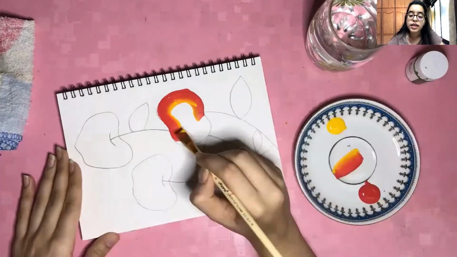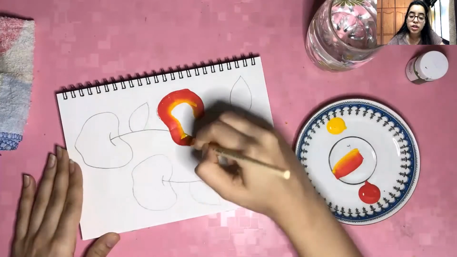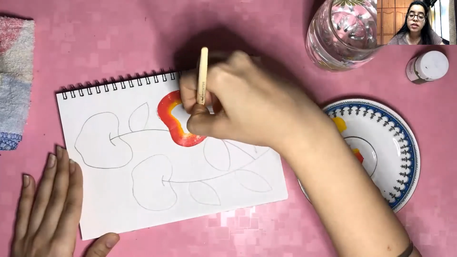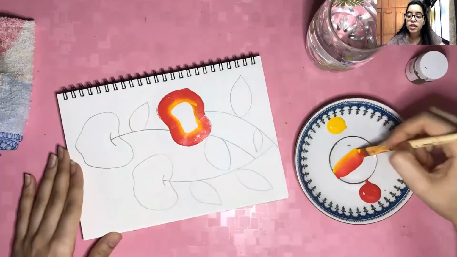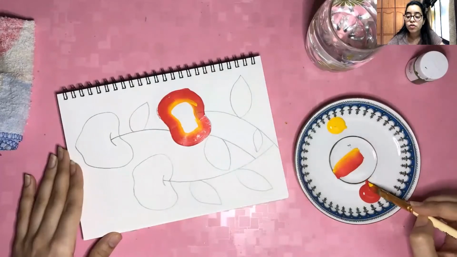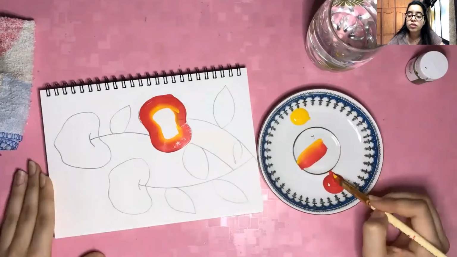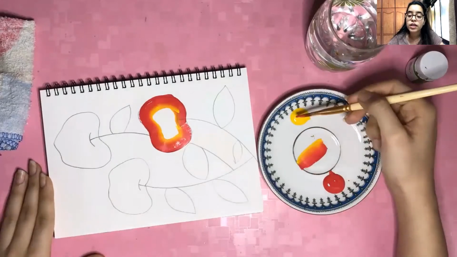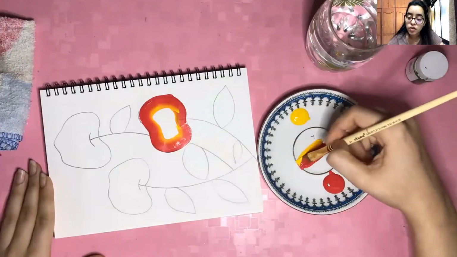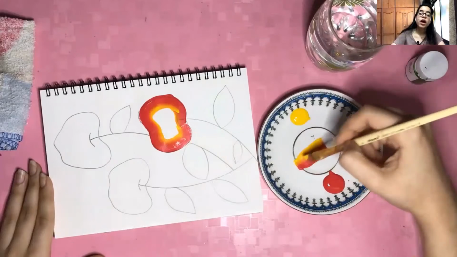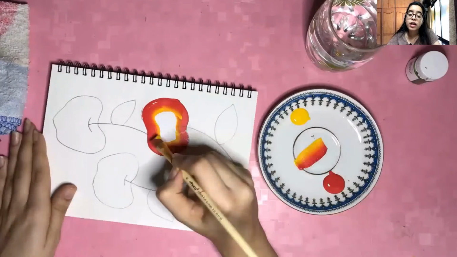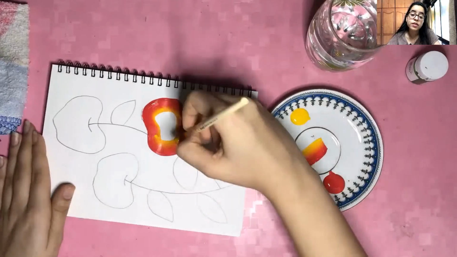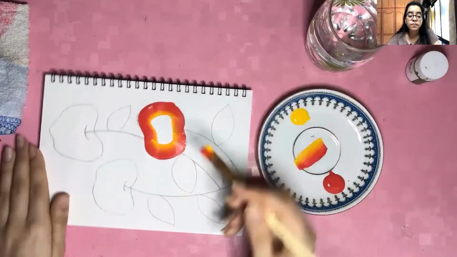And as I said, keep dipping the brush into the paint if you feel the brush has dried up. For me, I'm constantly taking paint onto the brush so that I don't have a dry brush. Half part into red, half into yellow, create a stroke on the palette and come to your artwork again. Red on the outside. Red should always be on the outside this time.